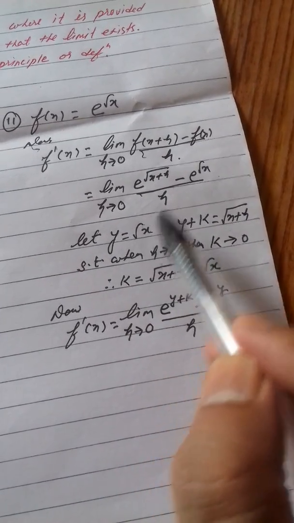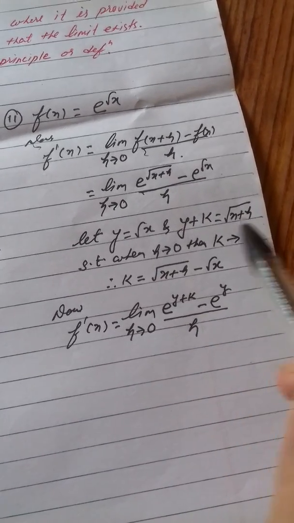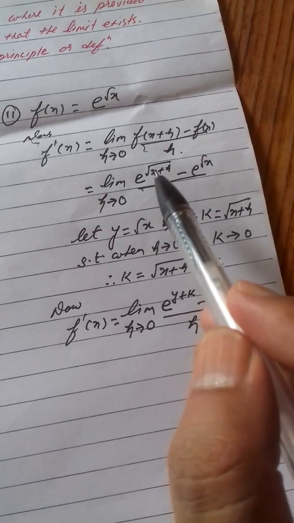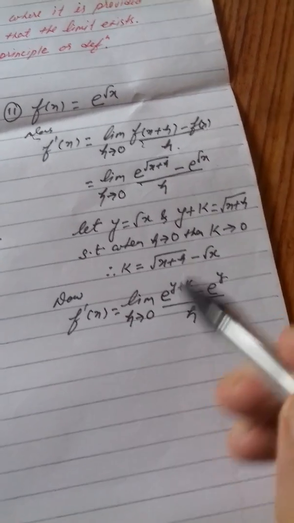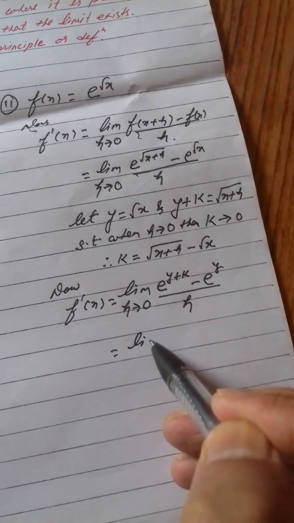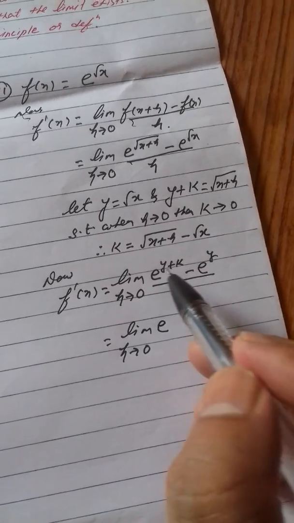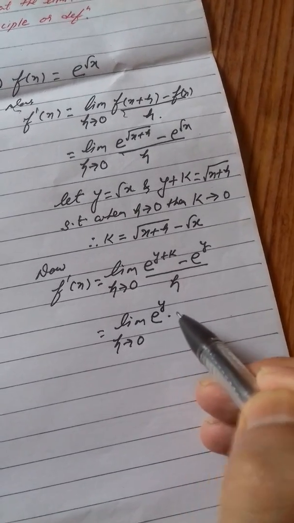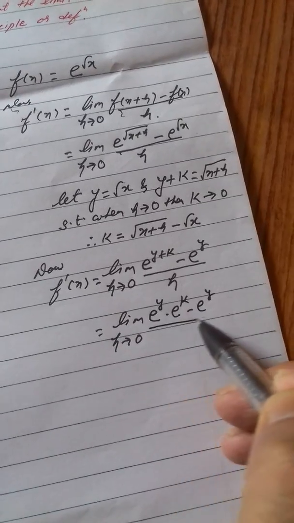Root under x equal to y, and this y plus k equal to root under x plus h. So here root under x plus h will be now y plus k. Now limit h tends to 0, e to the power y into e to the power k minus e to the power y by h.